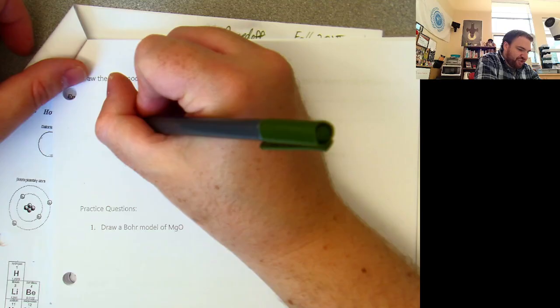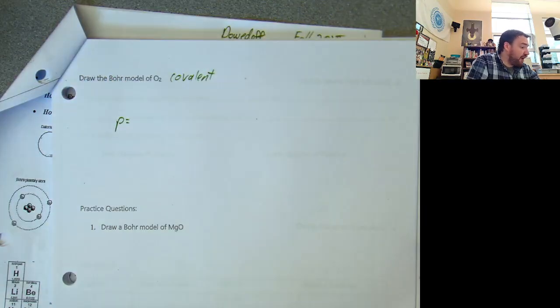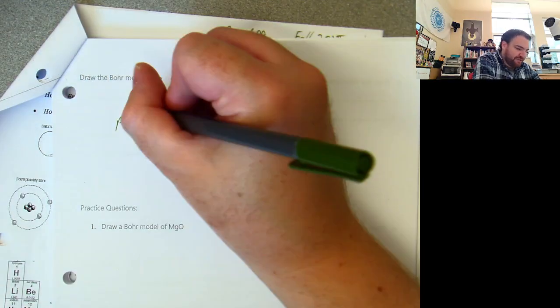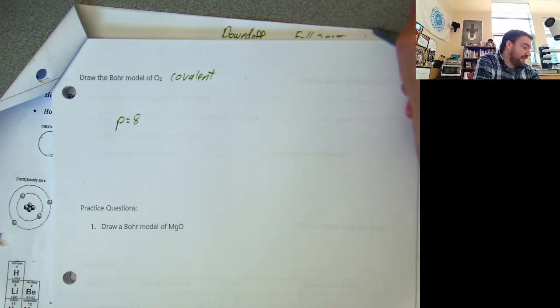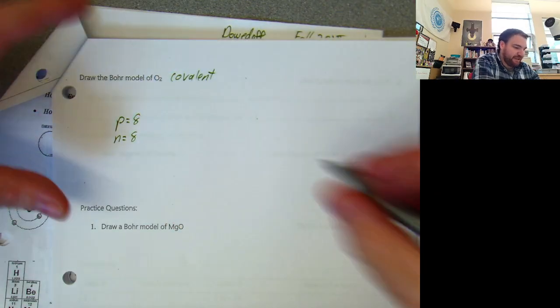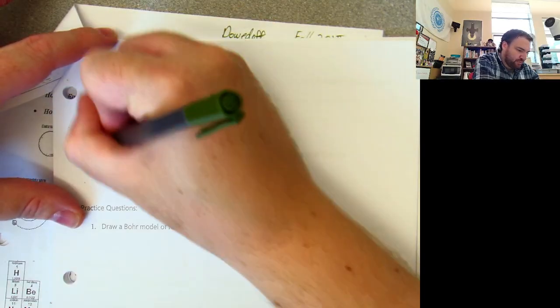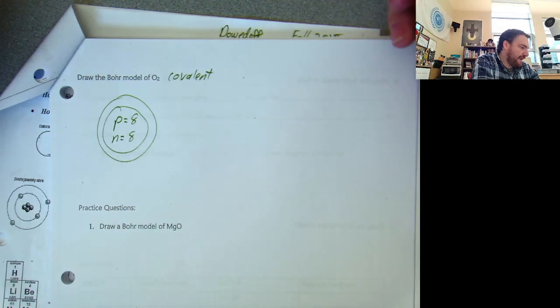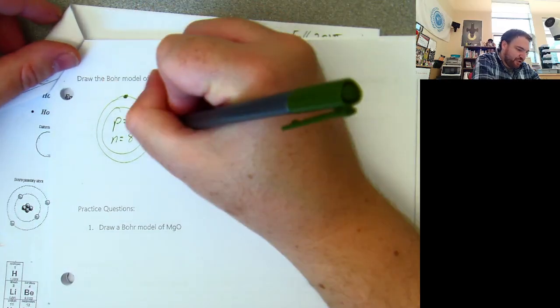So my first oxygen is going to look like this. Oxygen's atomic number is 8, so it's got 8 protons. The mass is 16. 16 minus 8 is 8. So there's 8 neutrons. It's in row number 2, and it's got 6 in the outer shell.